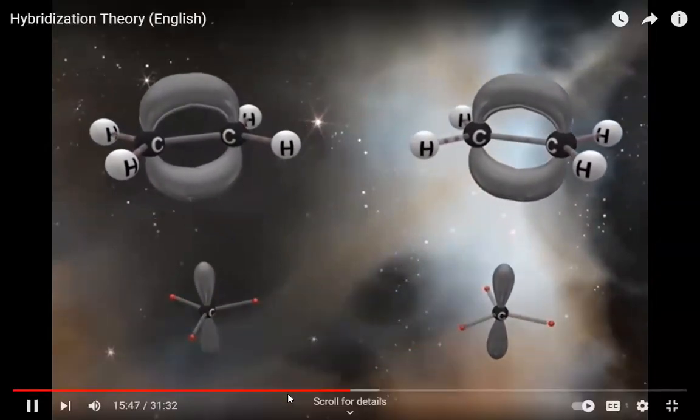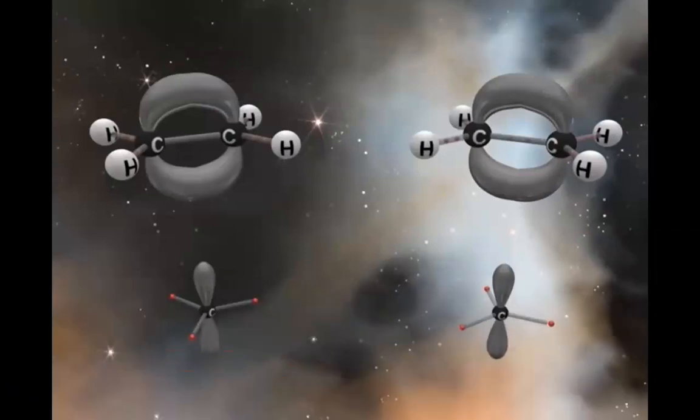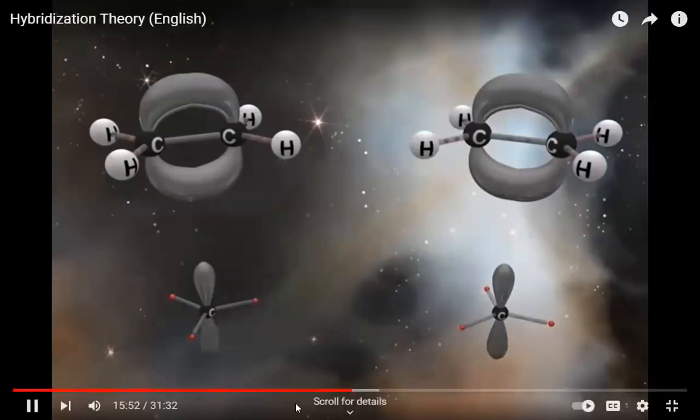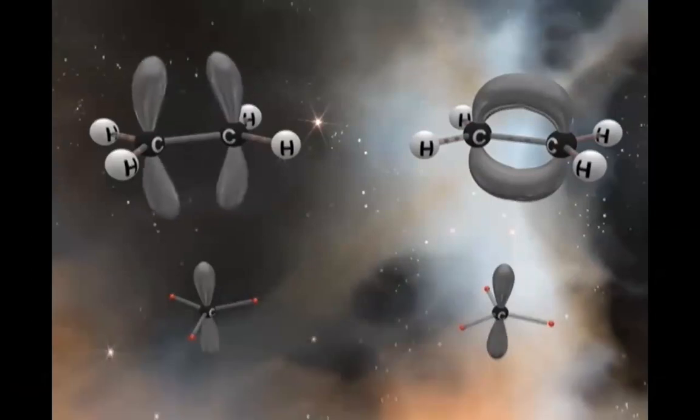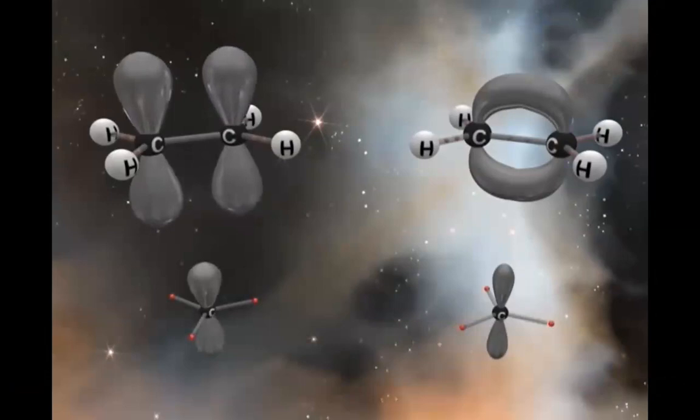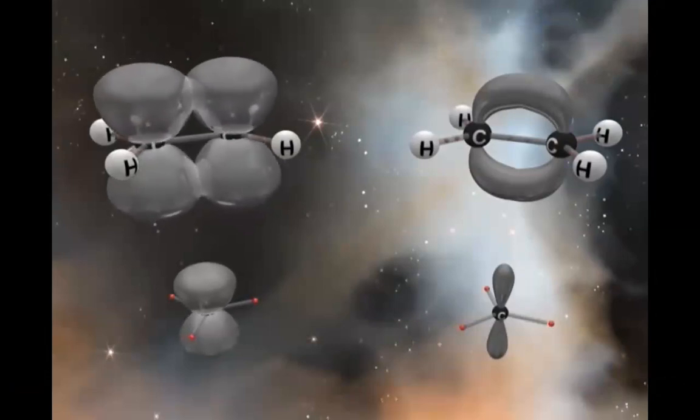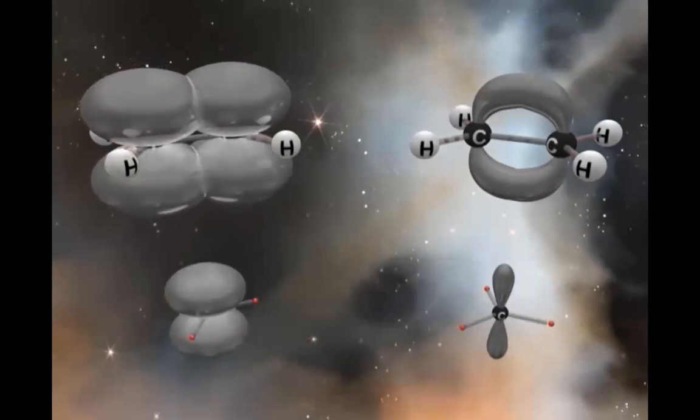For a better understanding of the pi bond, we should recall the natural shape of the unhybridized p orbitals. Draw the molecule this way. Thus, you will often see the pi bond represented in this green form on the right.